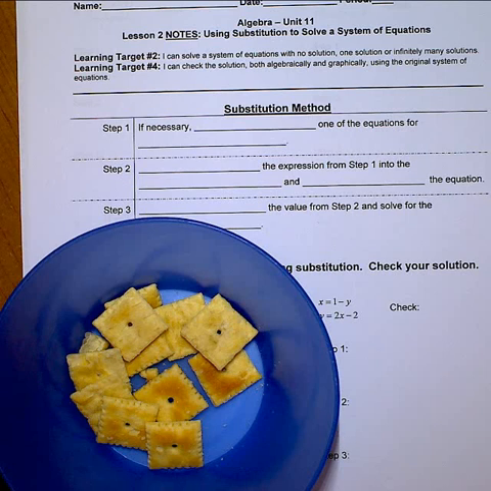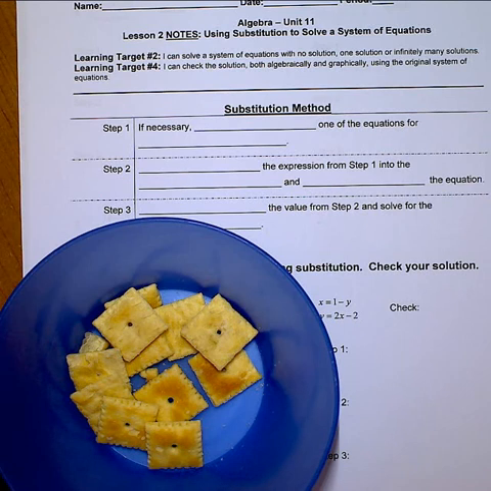Okay, here we go for lesson 2, unit 11. And we are going to learn about the substitution method.